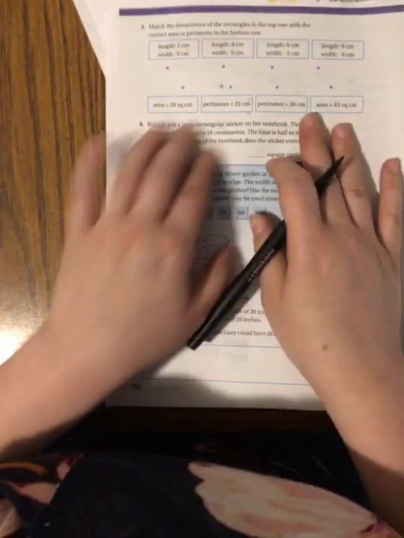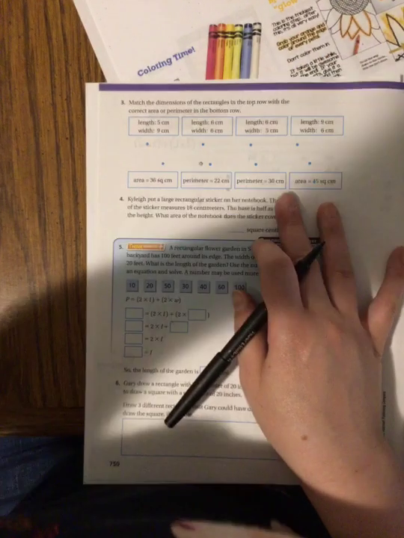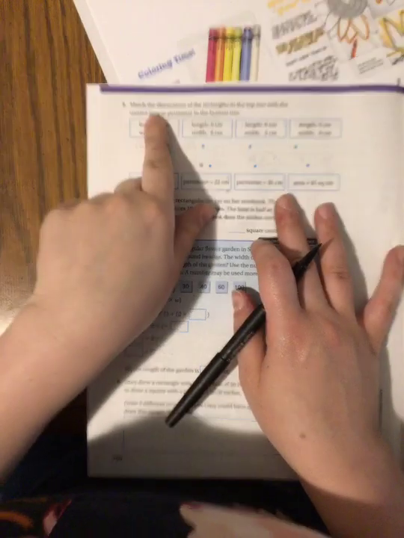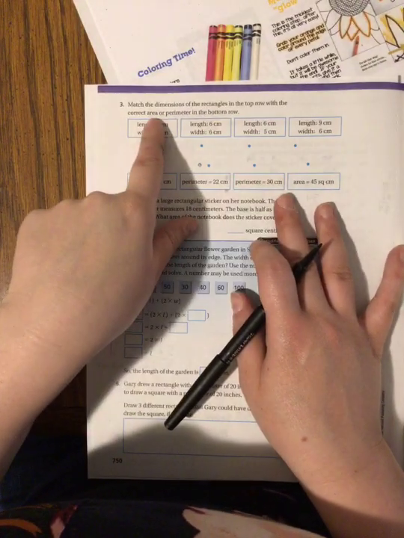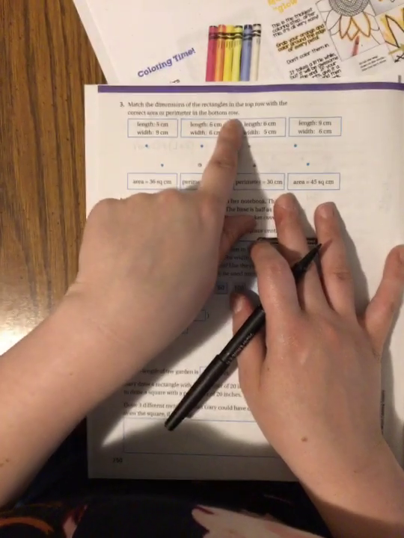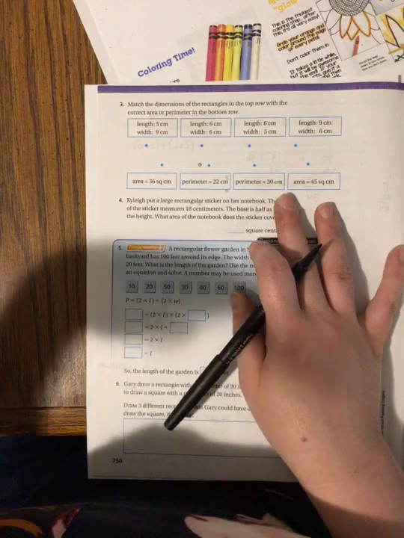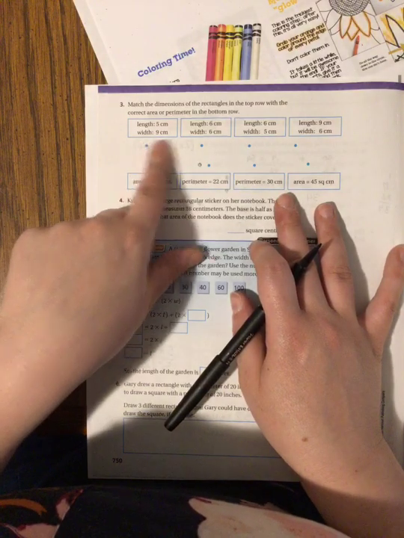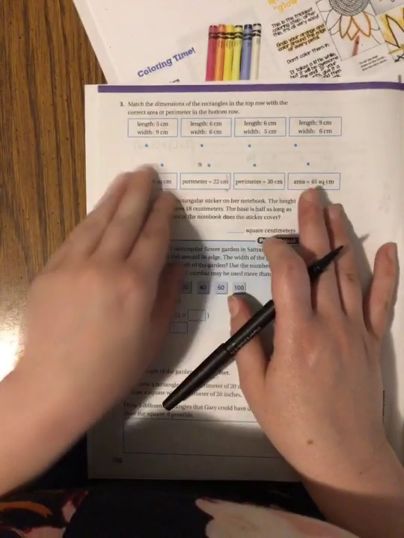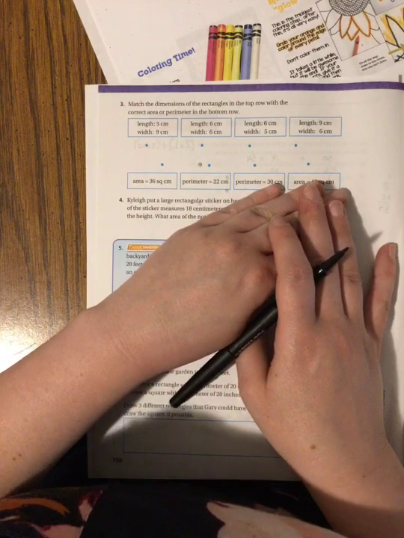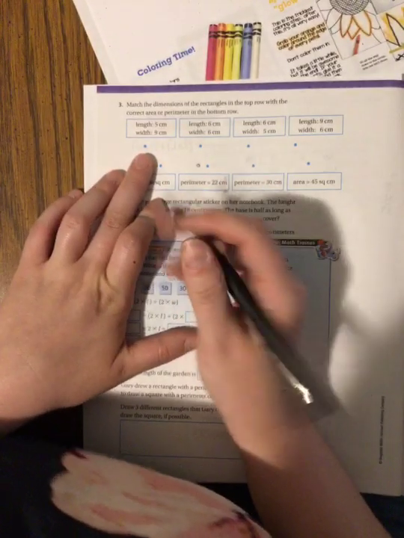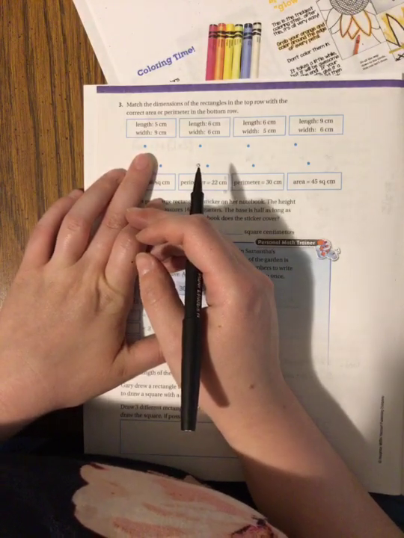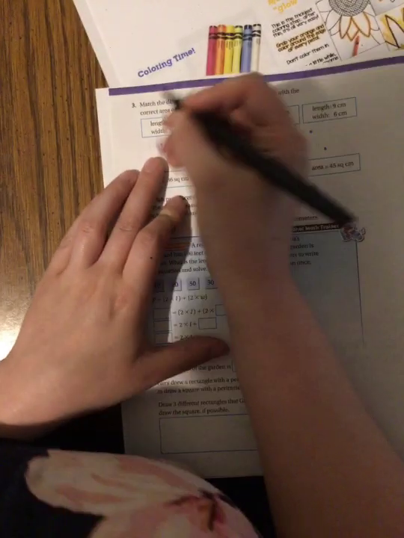So the next section, and these are very similar to your test questions, match the dimensions of the rectangles in the top row with the correct area or perimeter in the bottom row. My suggestion, find the area and perimeter of all of these and then do the matching. That way, if you make a simple mistake, it's easy to catch which ones you need to look at. So I'm going to do the area first just because it's just a simple multiplication problem.